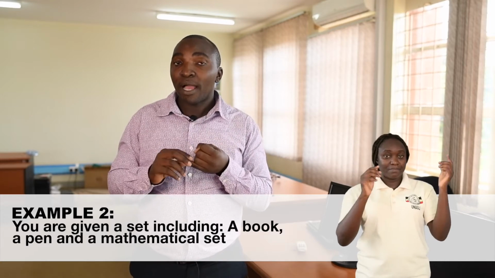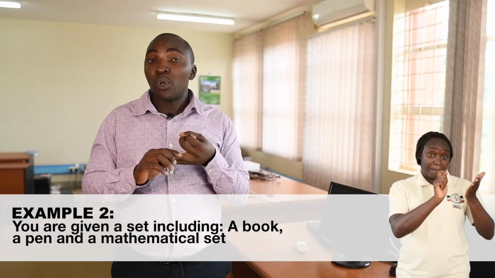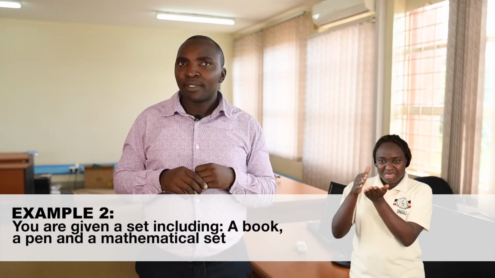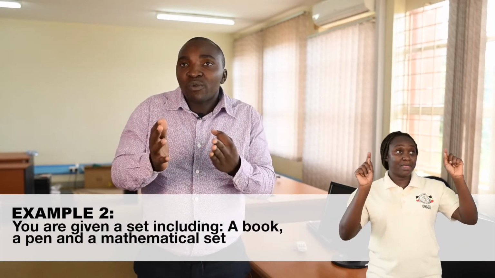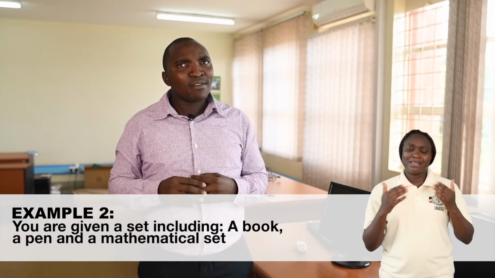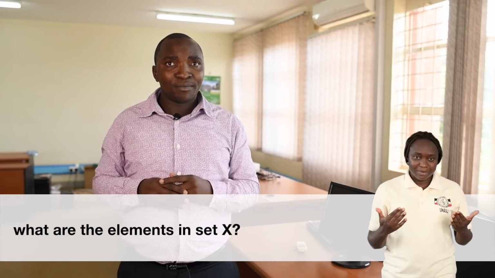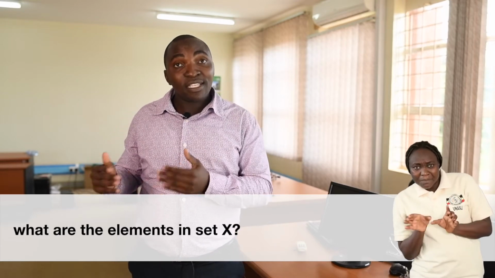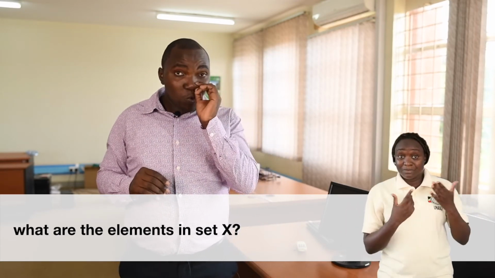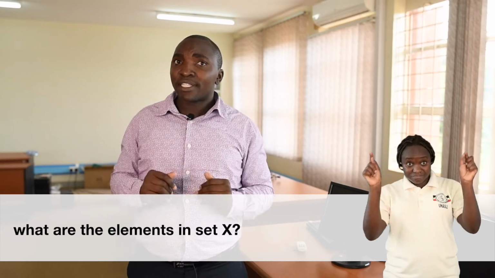I said a pen, a book, and a mathematical set. This set has those three elements. What could be the subsets in this set? Let's call it set X. What could be the subsets for set X?